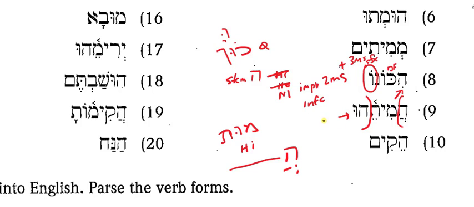Yeah, that's a pronominal suffix. Which person, gender, number pronoun is that? 3ms. That's right. So what we've just seen with both of these in 8 and 9 is that we have 2 different forms of the 3ms pronoun that can be attached to things, right?